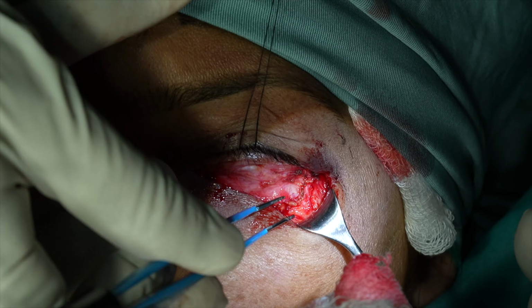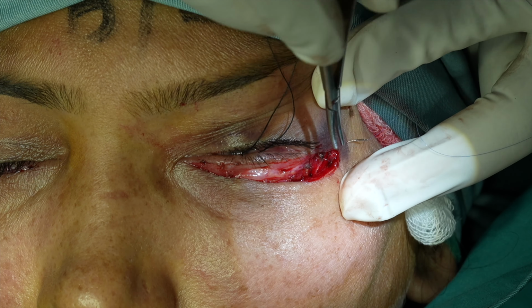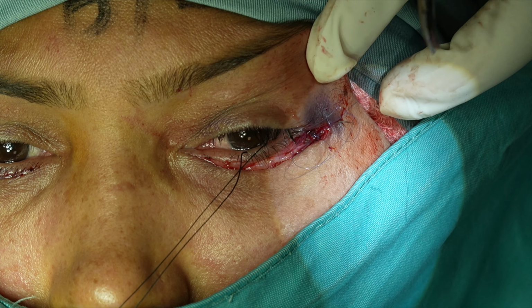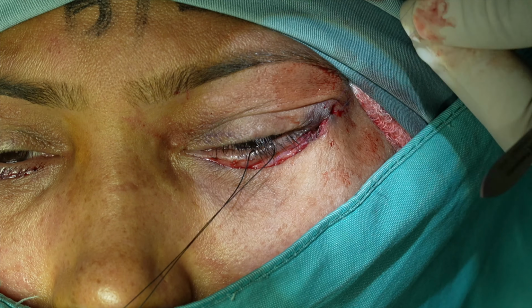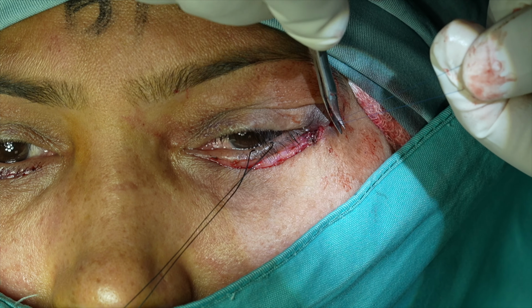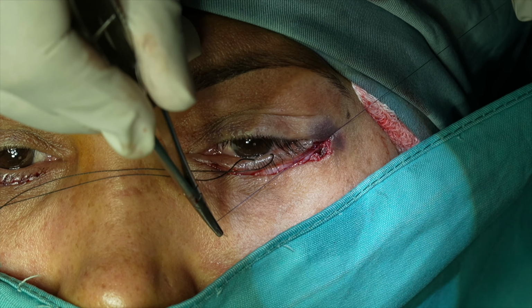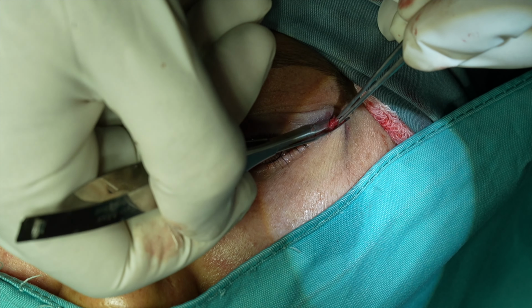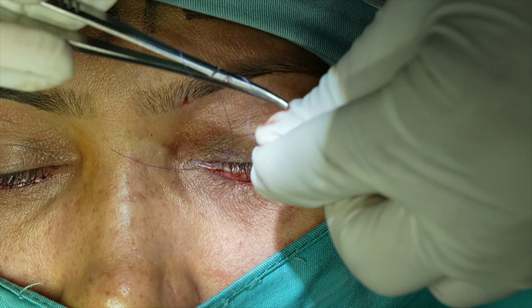Ensuring the hemostasis, the septum is tightened with the cautery. Lateral canthopexy is performed as on the right side. And the incision is closed with Vicryl suture.